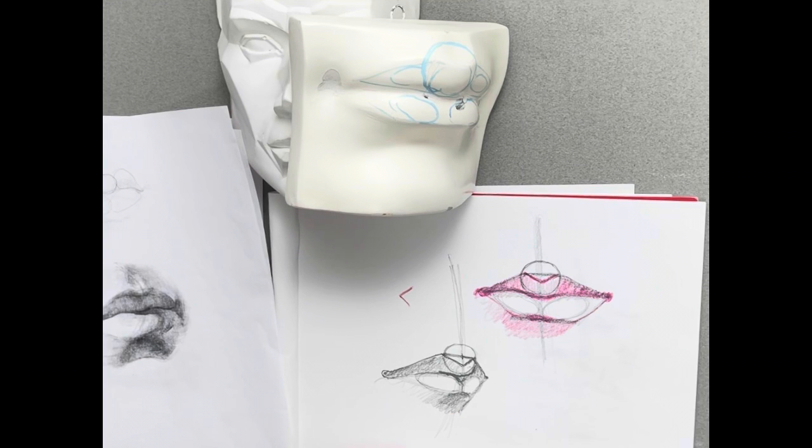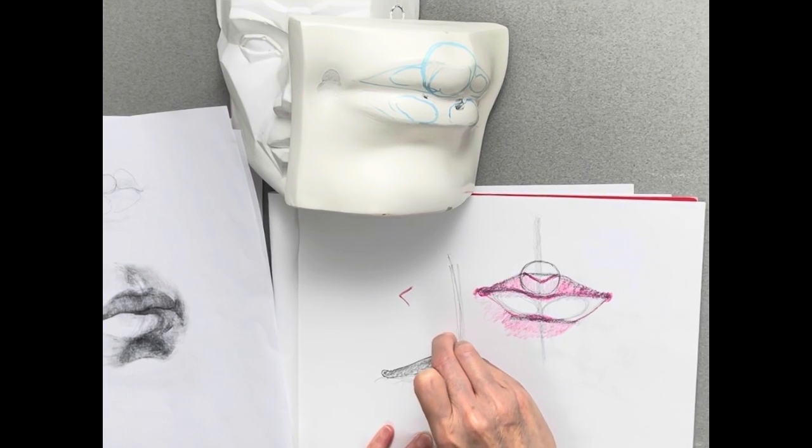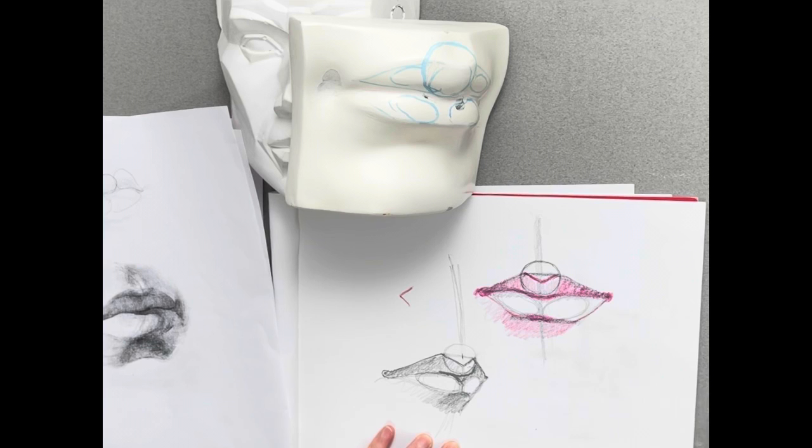Okay, so if I erase this structure line right there, then you can see it, right? The other thing is that when you turn, this is going to become like here.